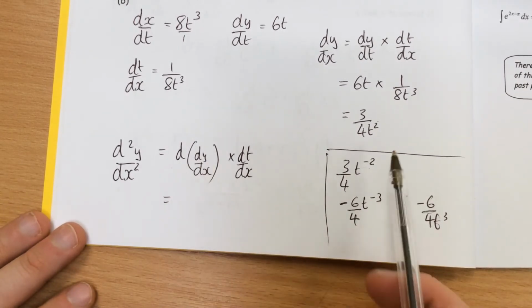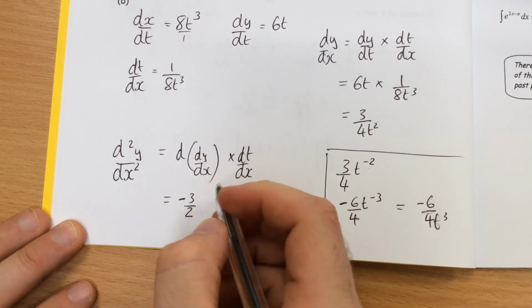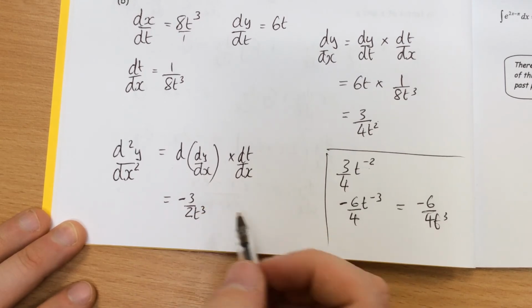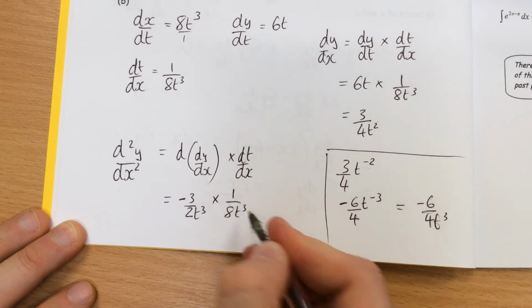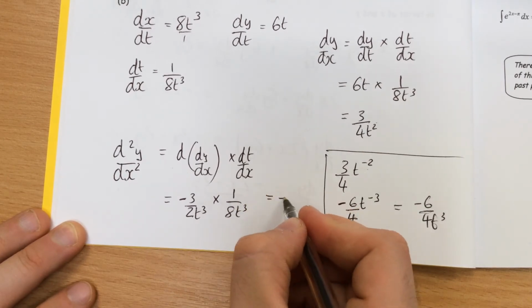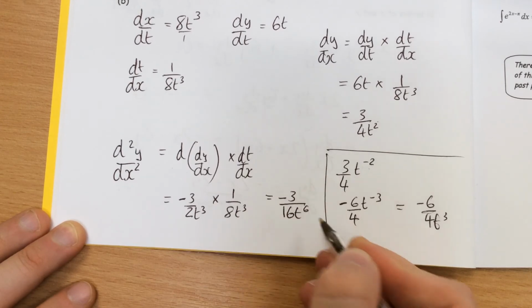So that's my differential of the first derivative, and then so that's minus 3 over 2 t cubed if I simplify it, and then I'm going to times that again by 1 over 8t cubed. So my final answer, I'm going to get minus 3 over 16 t to the power of 6.